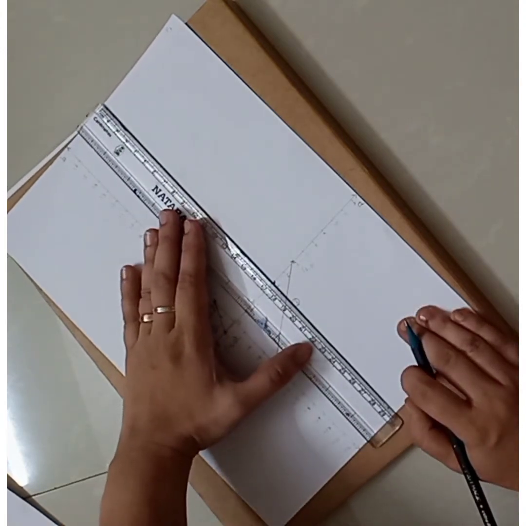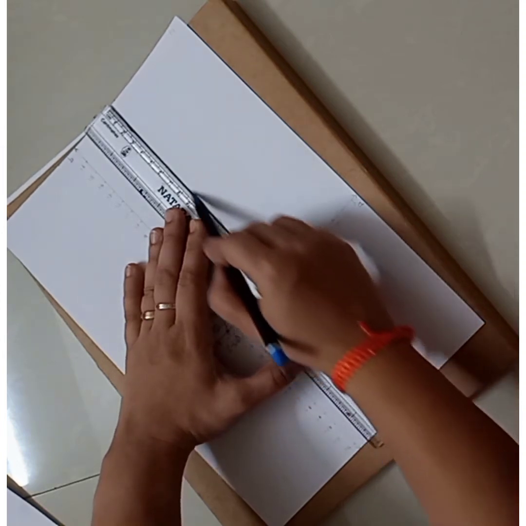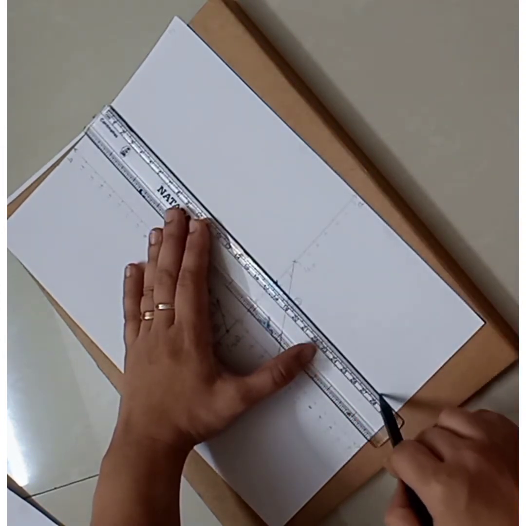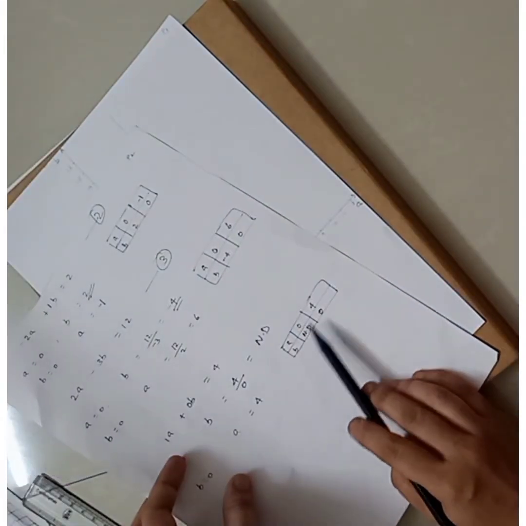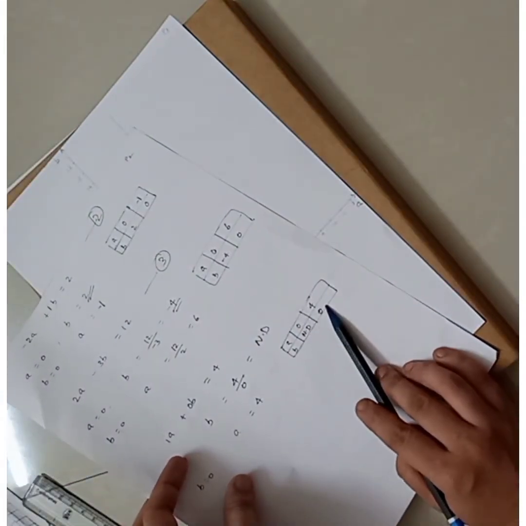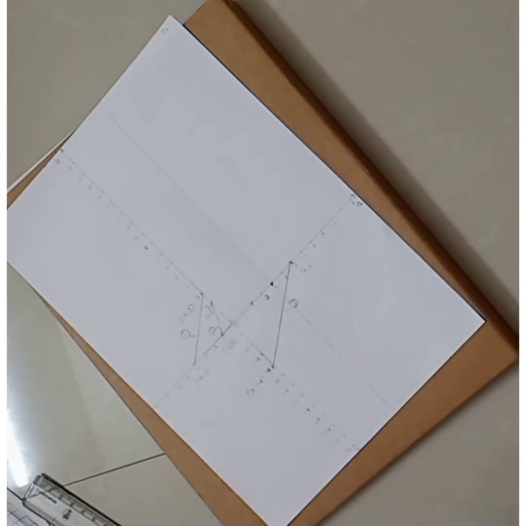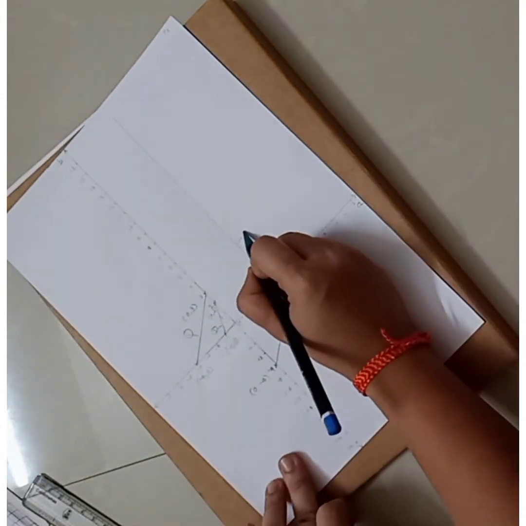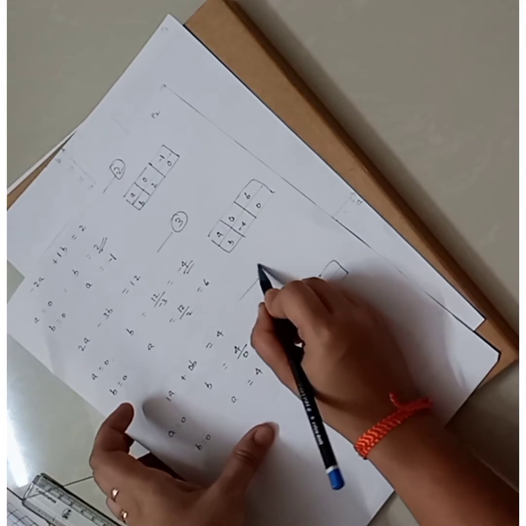So what you can do is draw a line parallel to the y-axis, because when a is equal to 0, b is not defined. So this is a line parallel to the y-axis. That will be the fourth constraint.